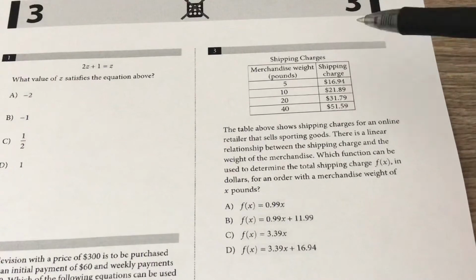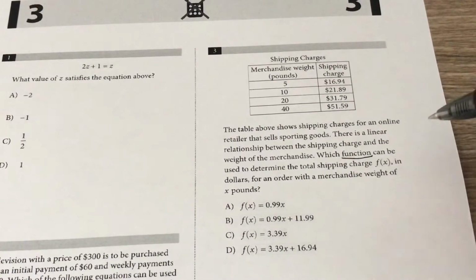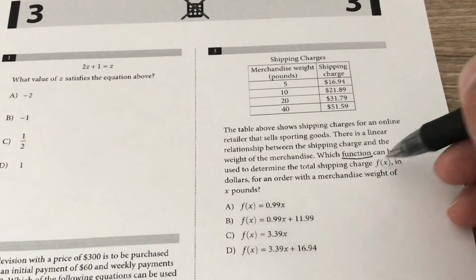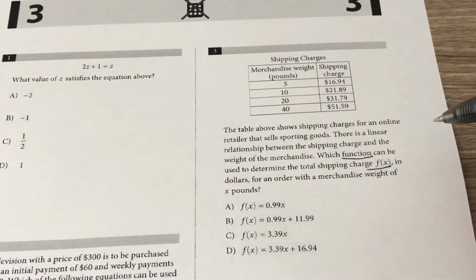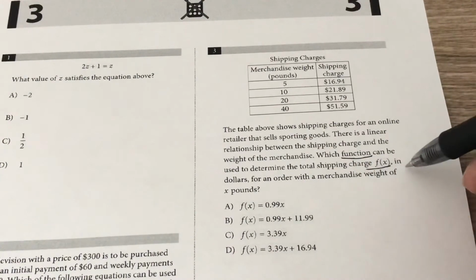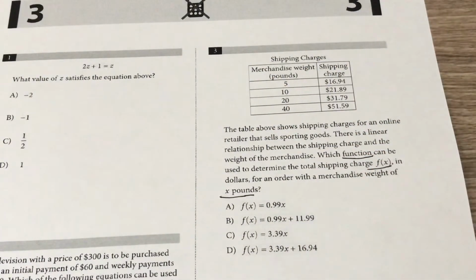The question asks you to find the function, to determine the total shipping charge f of x for an order with the weight of x pounds.